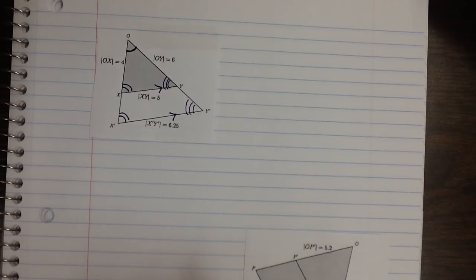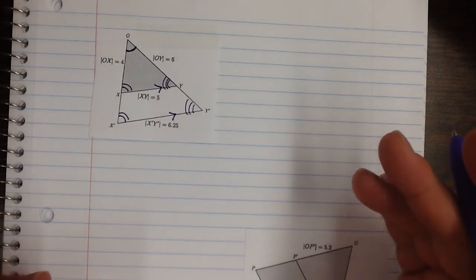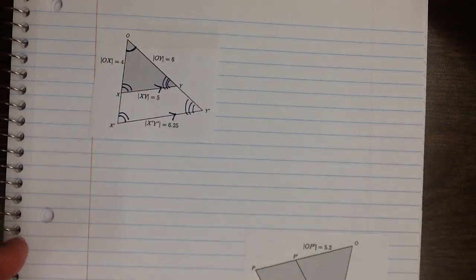So, because of the converse of the fundamental theorem of similarity, since we're given parallel lines and the length of the corresponding sides XY and X'Y', we can write a ratio that represents the scale factor by using the fact that cross products must be equal to determine the length of side OX'. So what that means is we're looking for the scale factor, just like we did in the last one, to find the missing side.